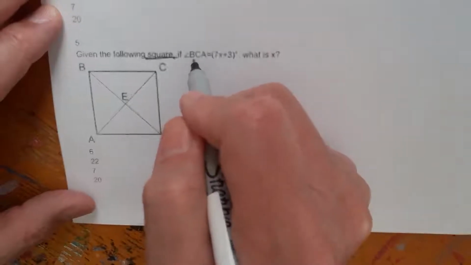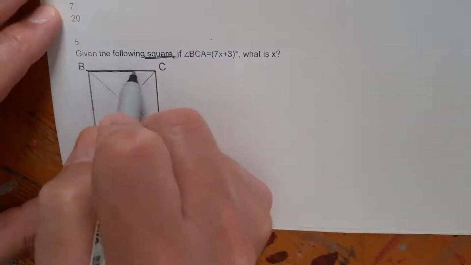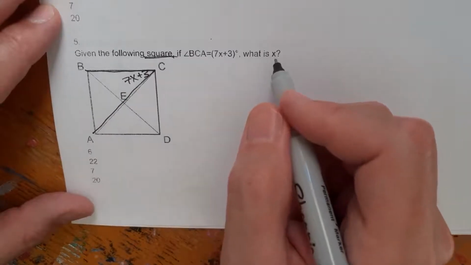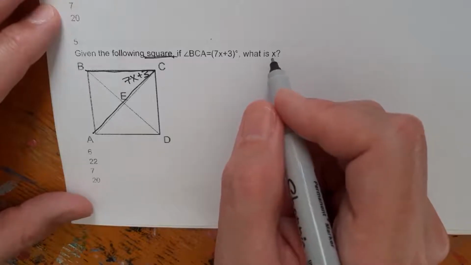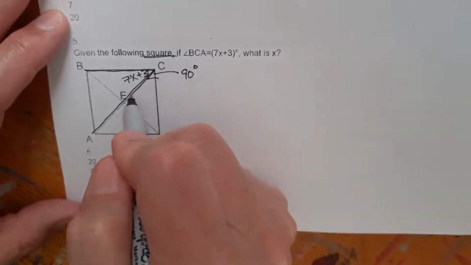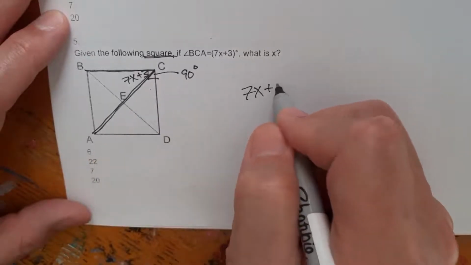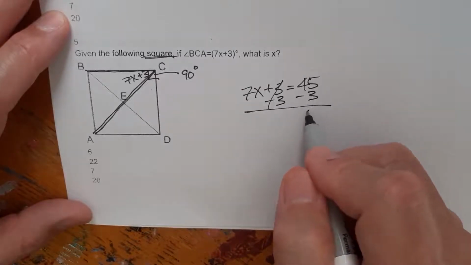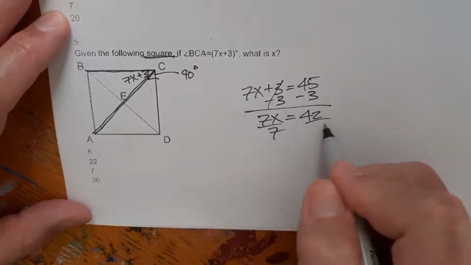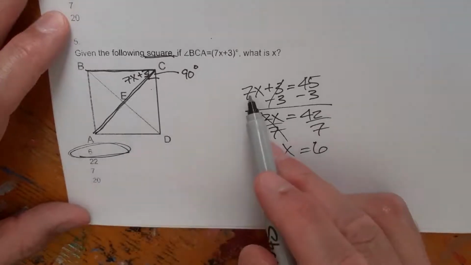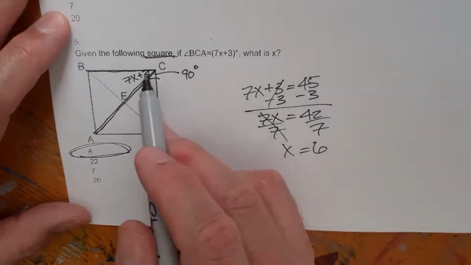Given the following square. Angle BCA. Okay, BCA. So let's trace it out. This one is 7x plus 3. What's x? Oh, well, look at this. In a square, we know that this angle is 90 degrees. In a square, when you draw a diagonal, it cuts this in two. So we know that 7x plus 3 is equal to 90 cut in 2, 45. Minus 3 from both sides. 45 minus 3 is 42. Is 7x. They made it come out nice for us. Because 42 divided by 7 is 6. And that's what x is, right? And then notice if you plug in 6, 7 times 6 is 42, plus 3 is 45, right? And 45 plus 45 is 90. So you can always trace back to check your answer.